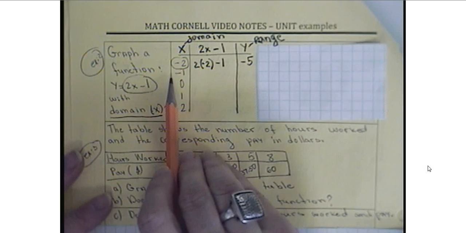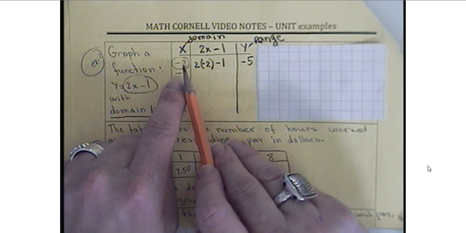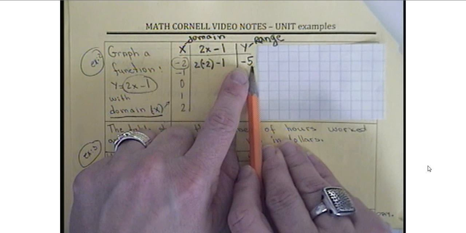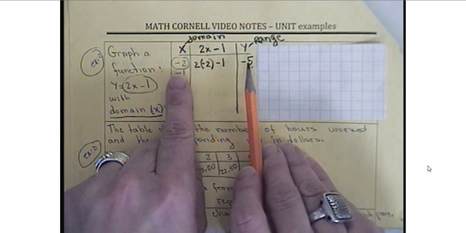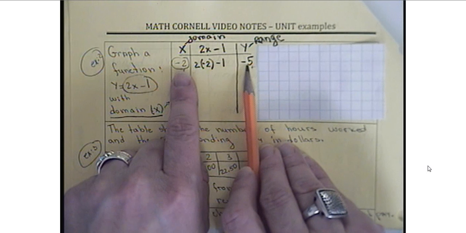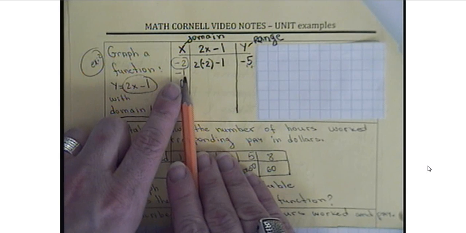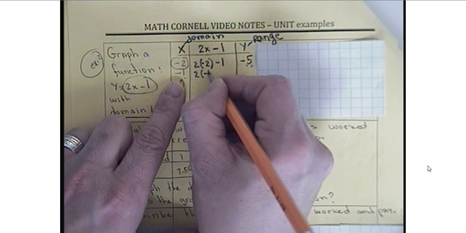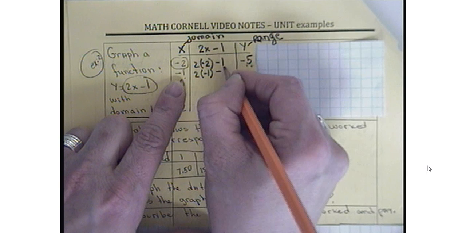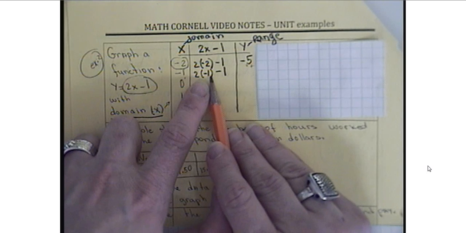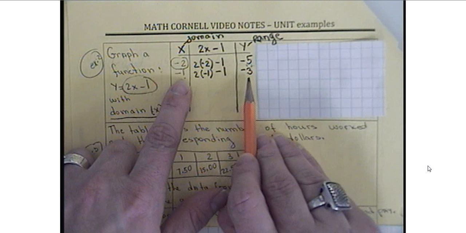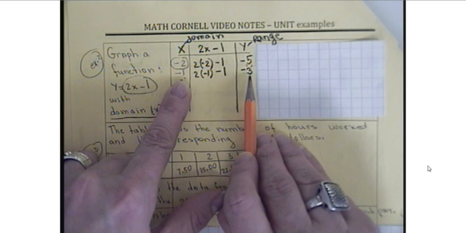So what does this mean? It means when x has a value of negative 2 and we substitute it into the function, we will get that the y coordinate is negative 5. So those x domain and range values will be the coordinates of the points we need to graph later. Next, we have x is negative 1. Same exact function: 2 times negative 1 minus 1. So 2 times negative 1 is negative 2, minus 1 will give us negative 3. So the next point has coordinates x negative 1, y negative 3.